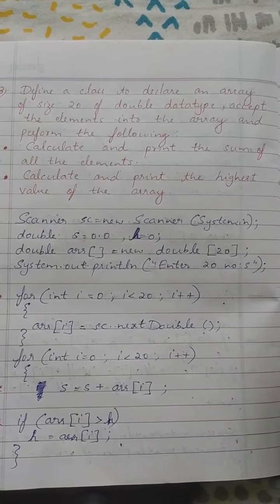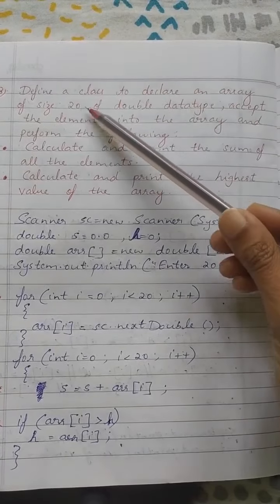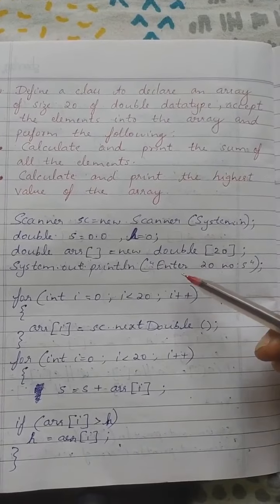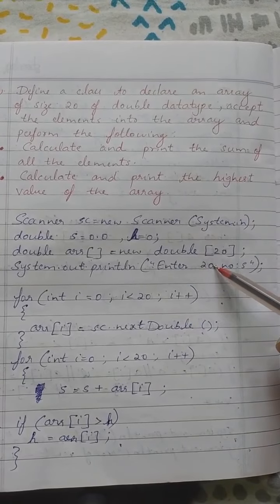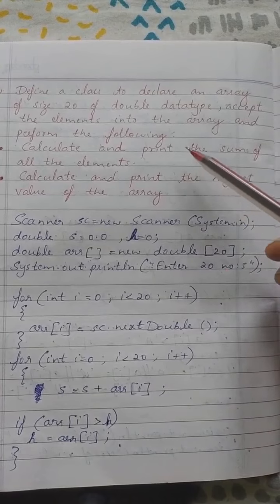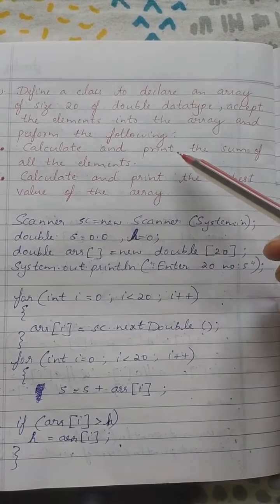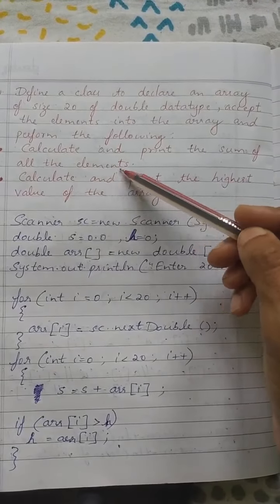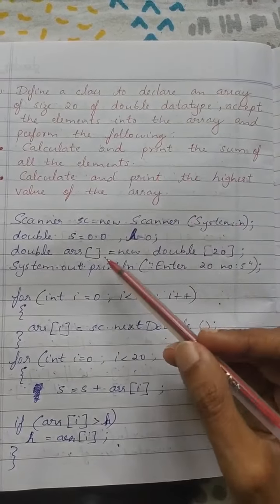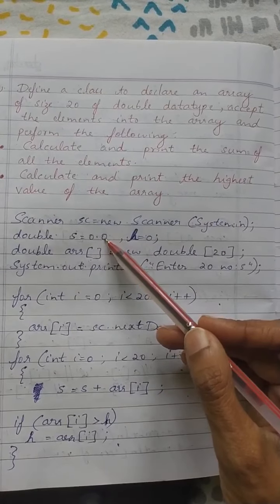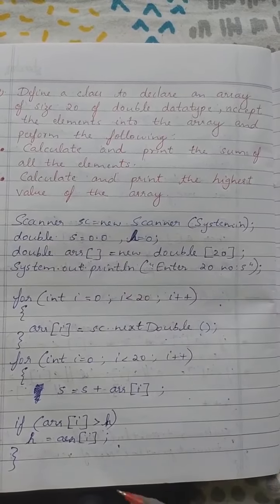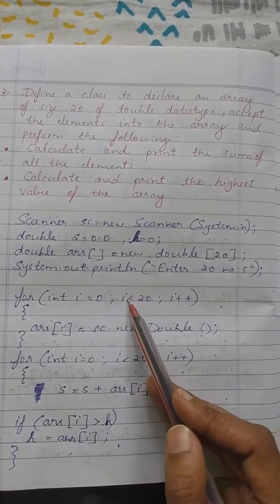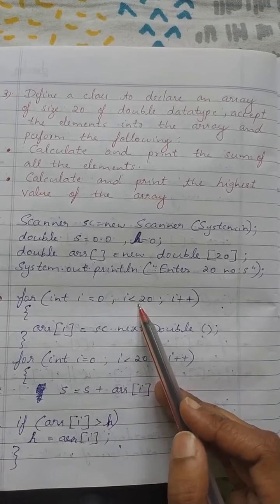And third question, define a class to declare an array of size 20 of double data type. So declared it, and next I am going to store all those 20 elements into the array, and you have to perform these two operations, calculate and print the sum of all elements. So first calculation is you have to print the sum of all elements. So you need to initialize the sum as 0.0 because it is a double data type, and inside the for loop from 0 to 20, that means less than 20, from 0 to 19 you are taking.